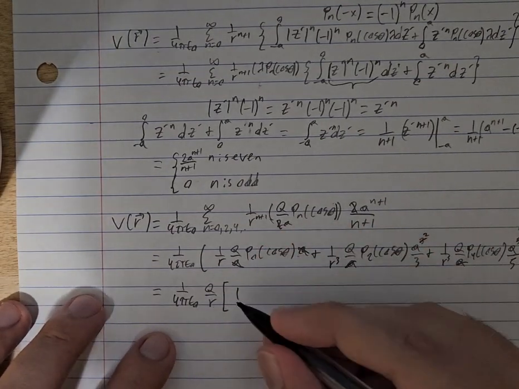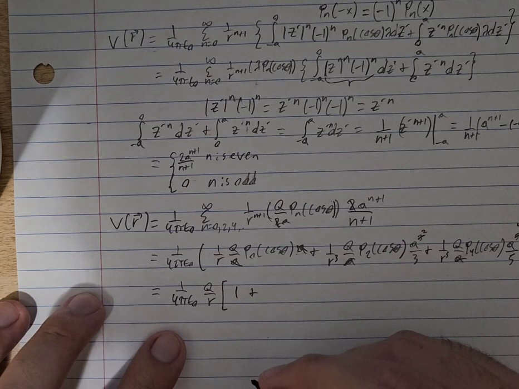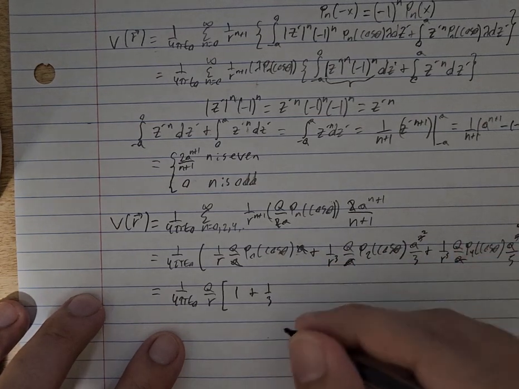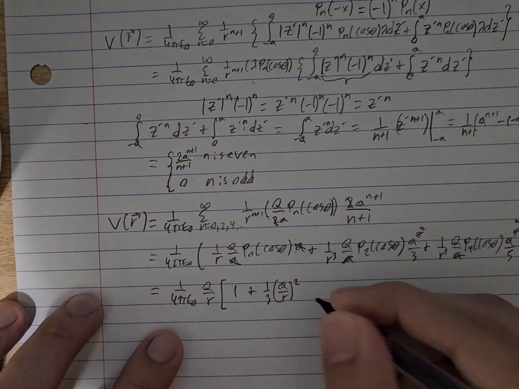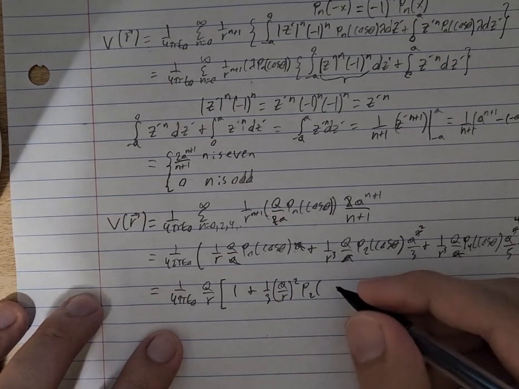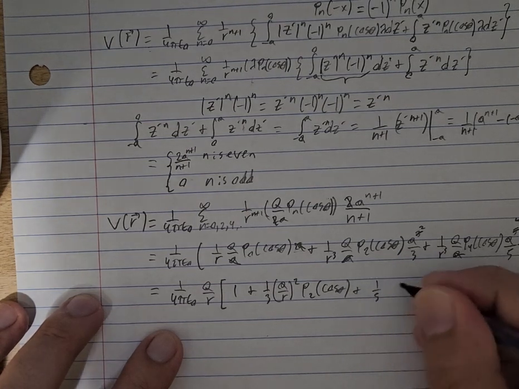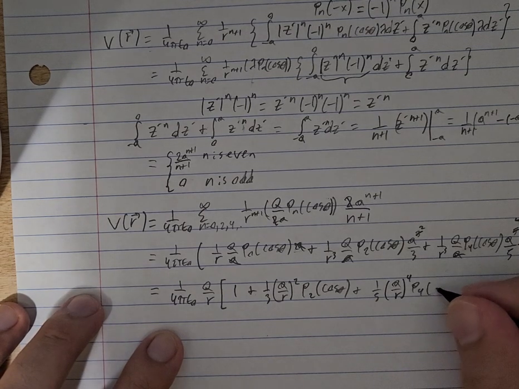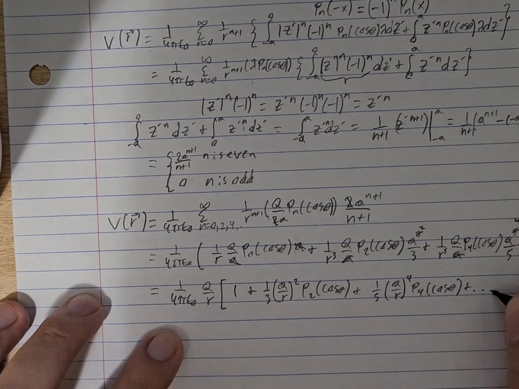And this leaves us with 1 plus 1/3 (a over r) squared P2 cosine theta plus 1/5 (a over r) to the 4th P4 cosine theta plus extra terms.